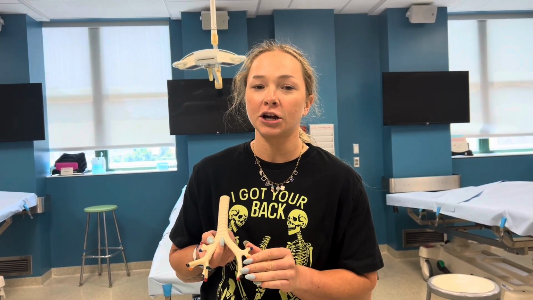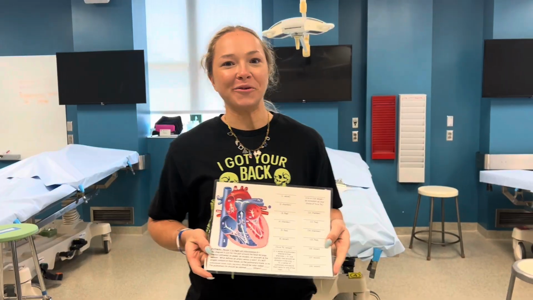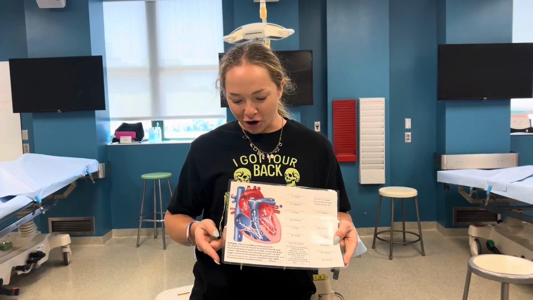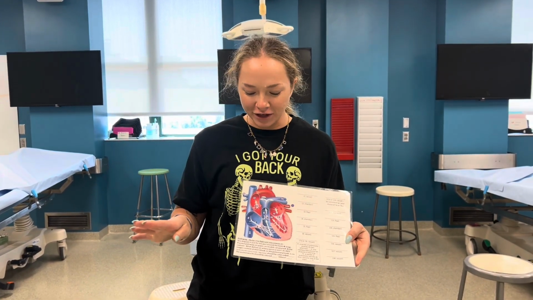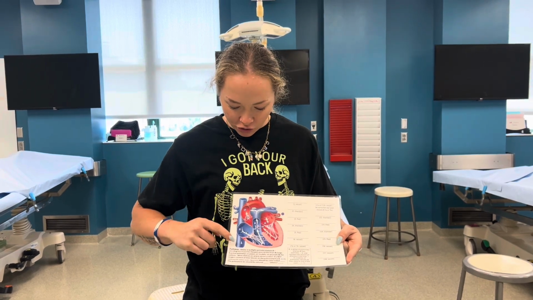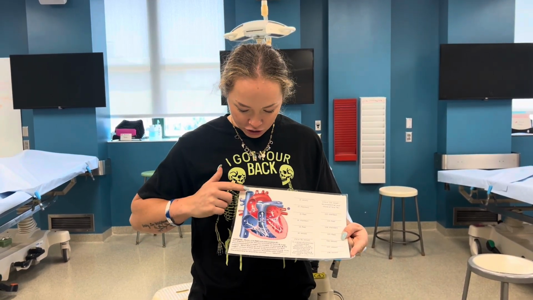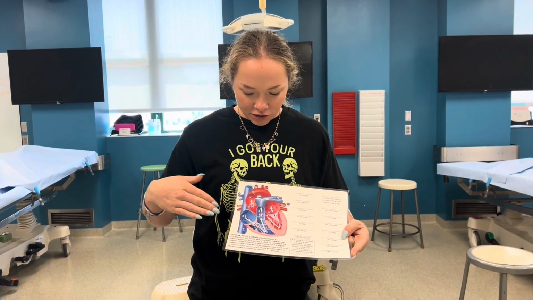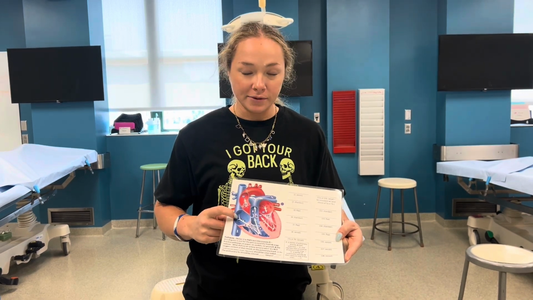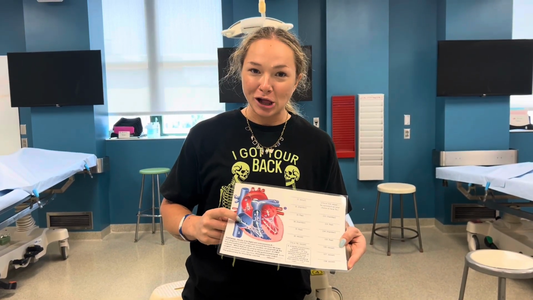as our segmentary bronchi. Okay, we are going to go through the blood flow of the heart as if we were a red blood cell traveling through. So we are going to enter the heart through either the inferior or superior vena cava. We enter the heart into the right atrium because we're deoxygenated blood.